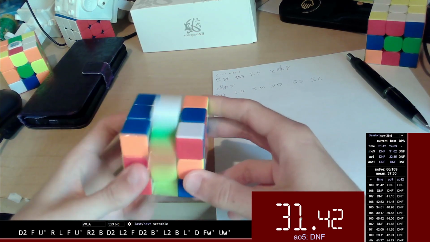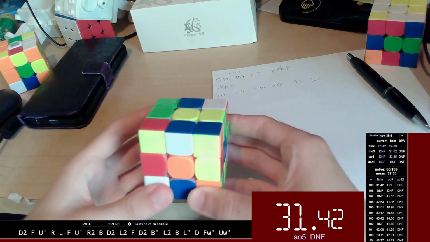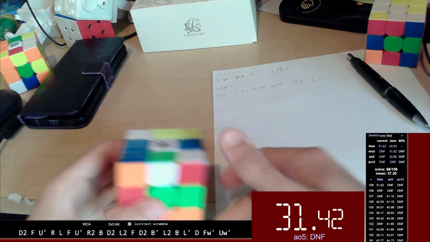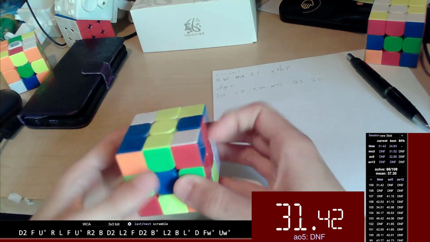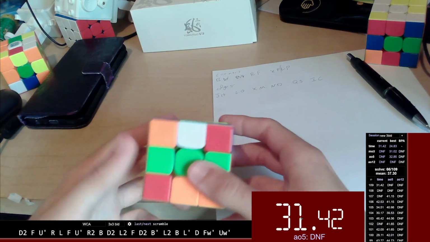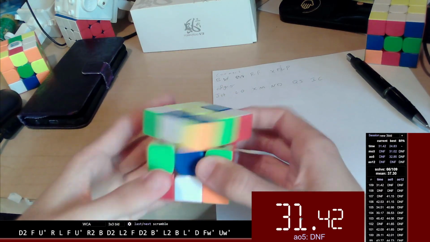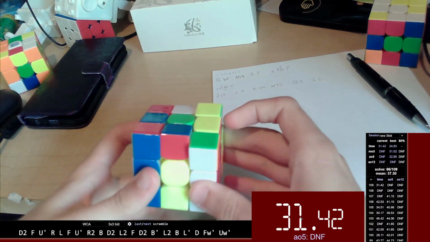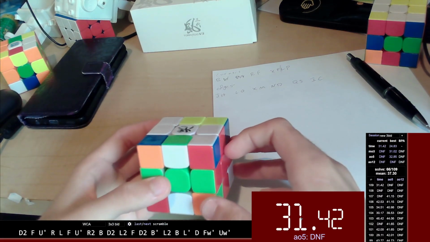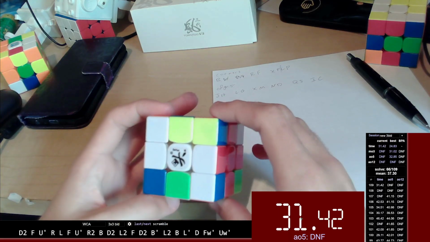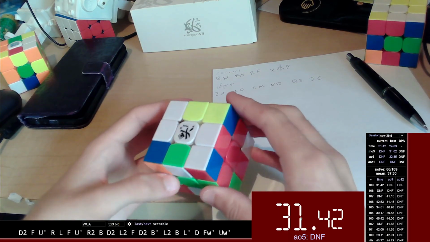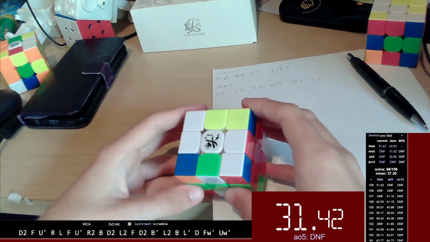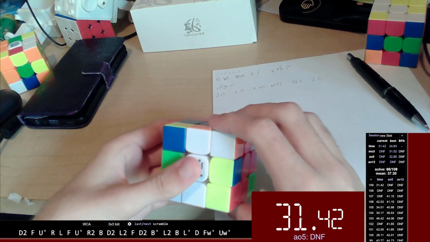So J, H, we can do this setup if we want, or we could do that. L, O, X, M, N, D, Q. Ooh, there's probably a better algorithm for this actually. I'm not gonna lie, I don't remember the Q algorithm for M2. Just watch the JPerm video, I guess. I'm gonna do the bad setup because I forgot it.